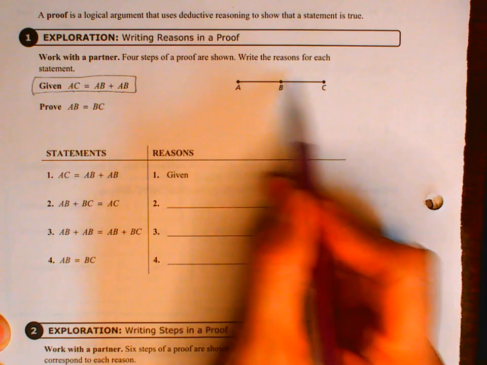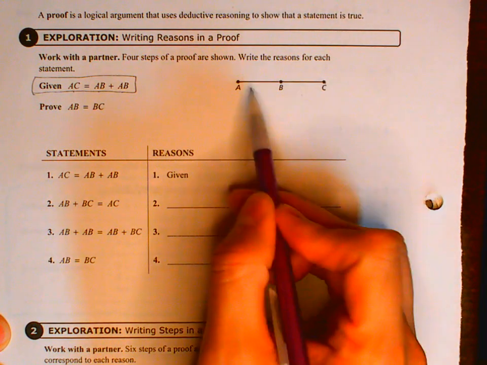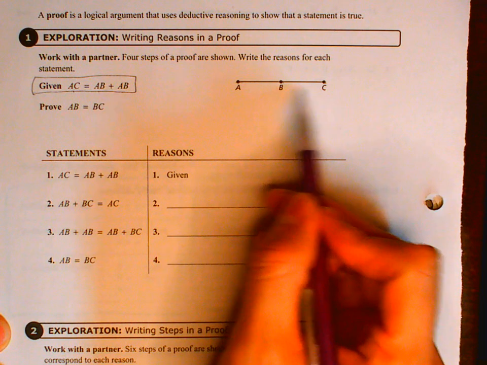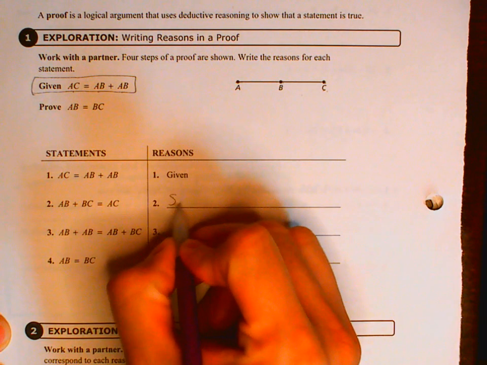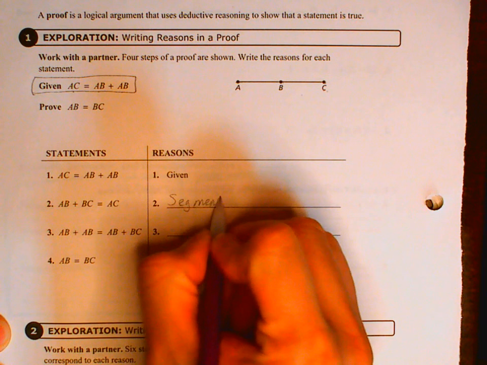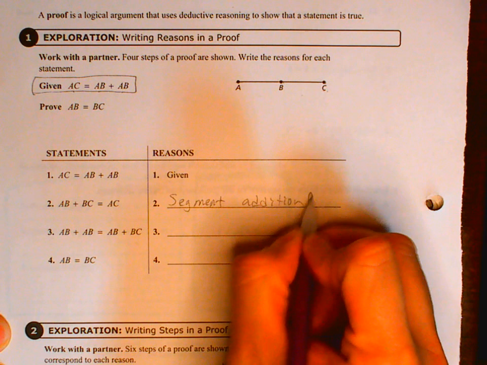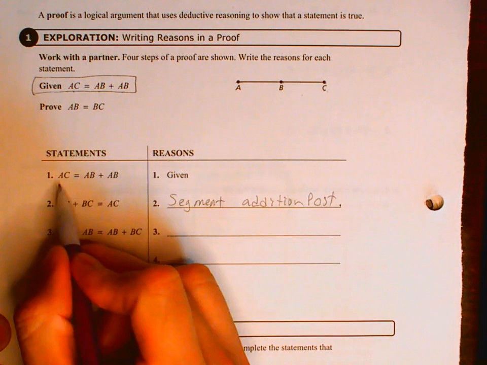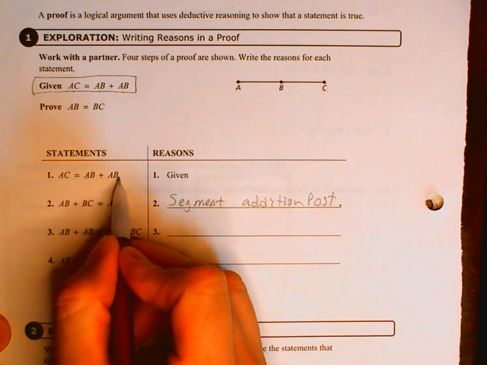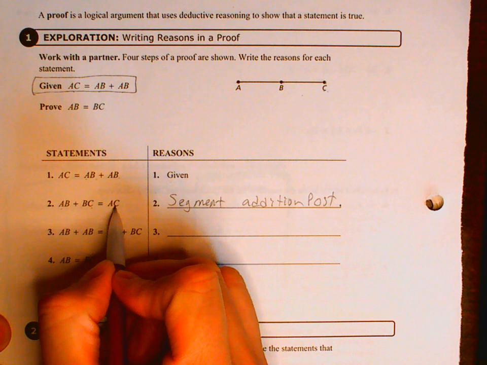AB plus BC equals AC. Okay, so AB plus BC equals AC. Okay, that is the segment addition postulate. Now, let's take a look at our statements. You have AC equal to AB plus AB, and AB plus BC equal to AC.